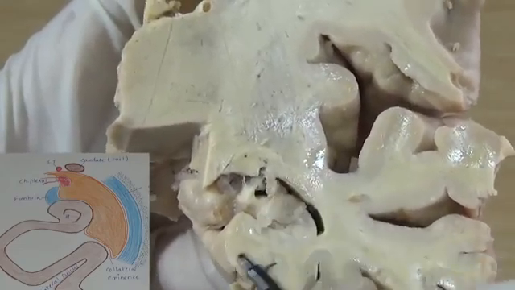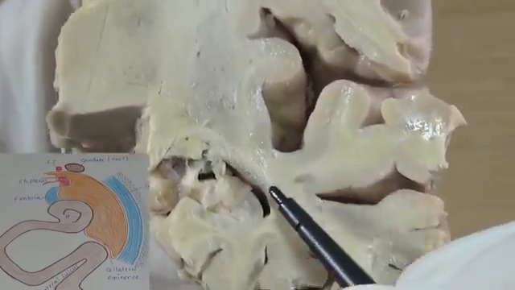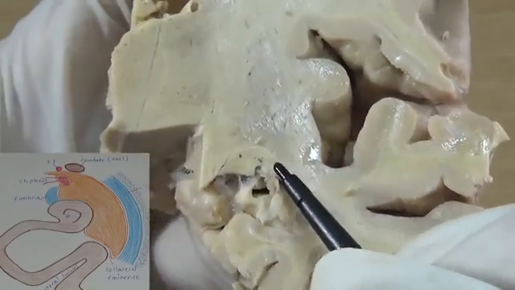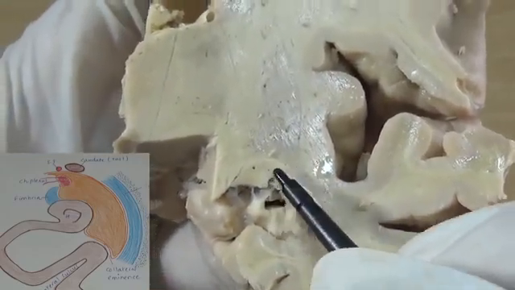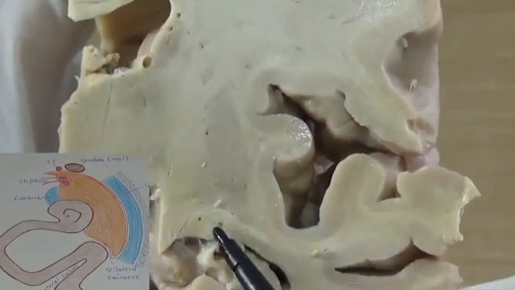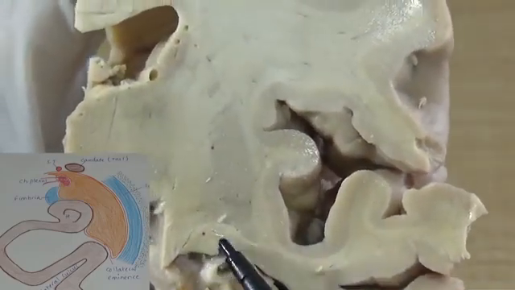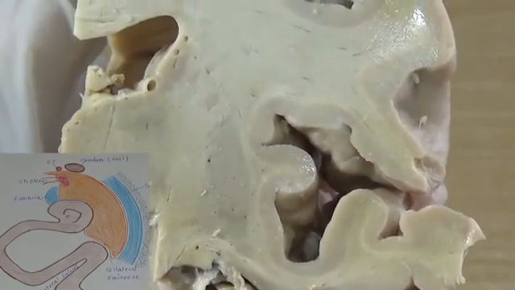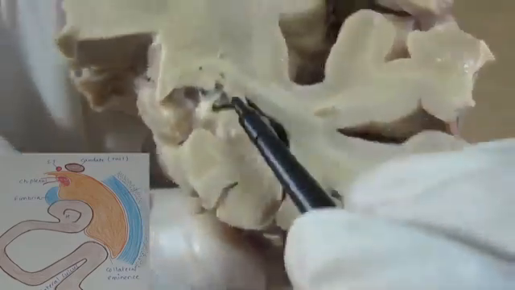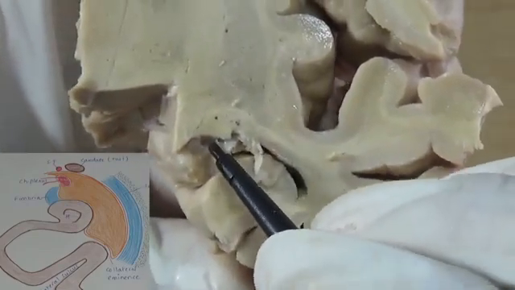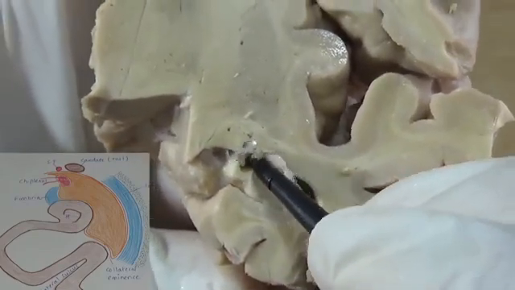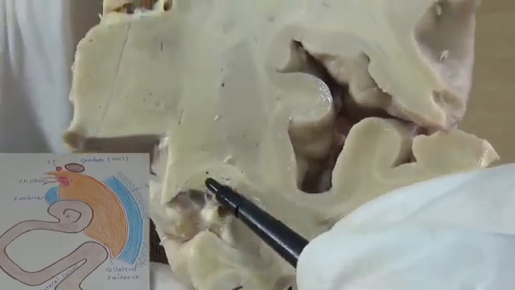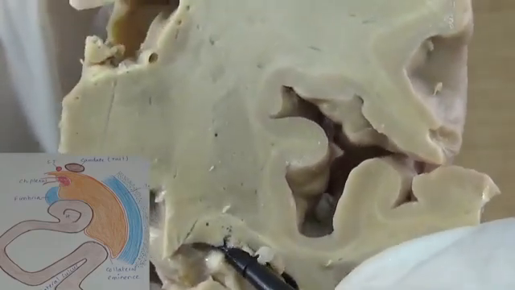Now this is the roof. Laterally it is contributed by the tapetum. You can see the white shiny structure, and over here will be the tail of the caudate, and the commencement of the stria terminalis. Between the stria terminalis and this fimbria will be the choroid fissure, and you can clearly make out the choroid plexus. Say this is the choroid plexus. So here will be the choroid fissure.